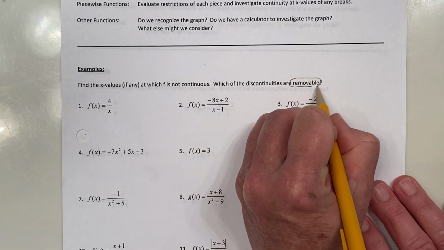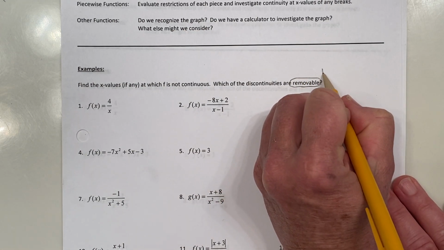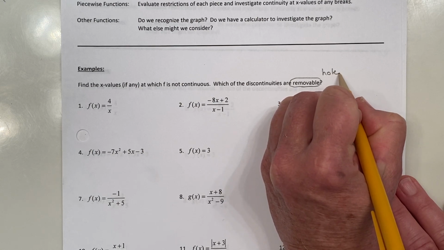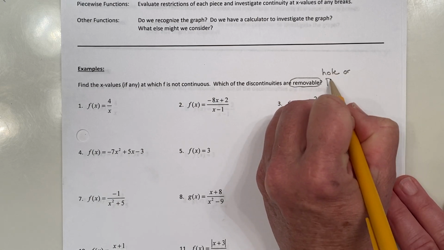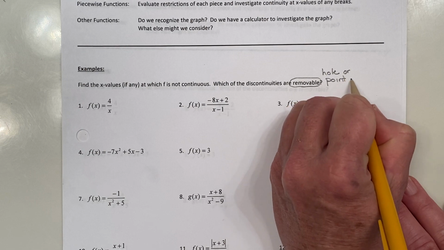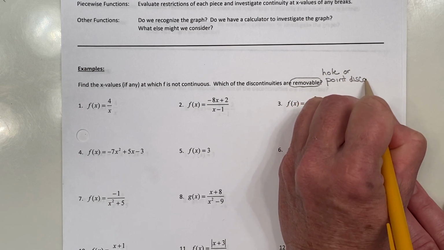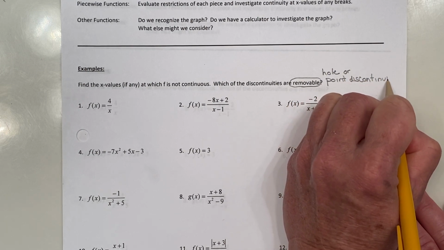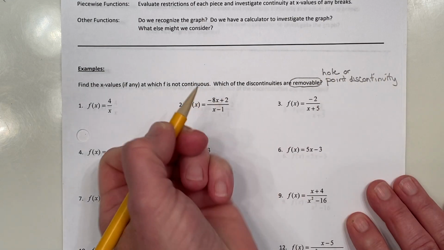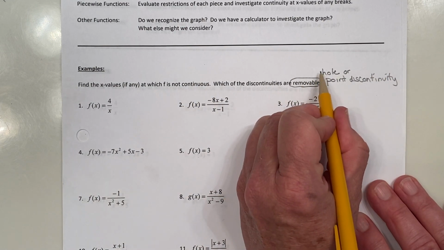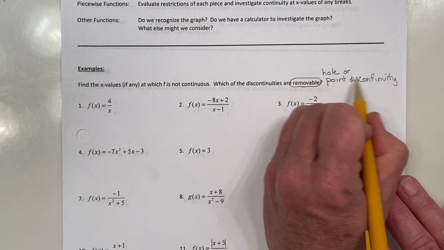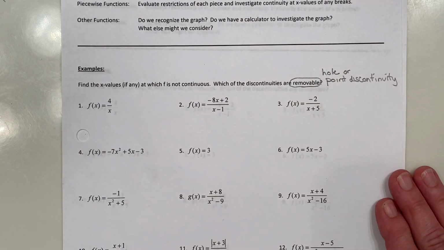All right, and just real quick, removable discontinuities, you may recognize that as being a hole, or I like to call a hole a point discontinuity. So these three words, removable discontinuity, hole, or point discontinuity, all mean the same thing.